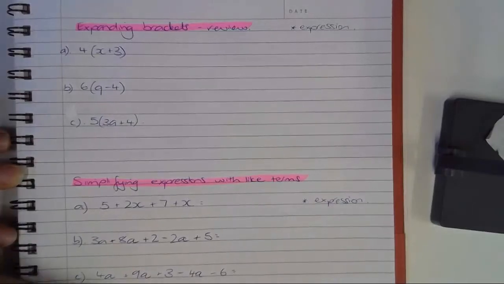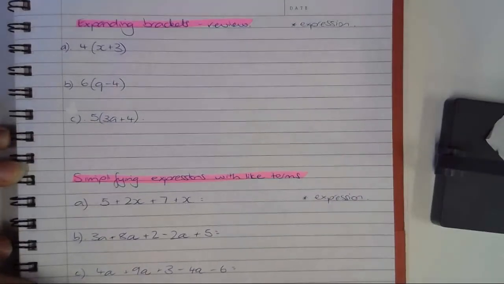Okay, so this video is just practicing firstly expanding brackets using the distributive law, and then secondly simplifying expressions with like terms. Now both of these we did at the end of term 3, but you're going to need to be confident with these for our next week or so of work.